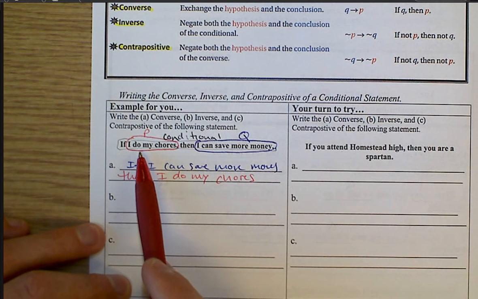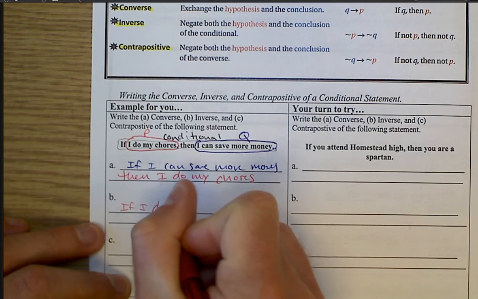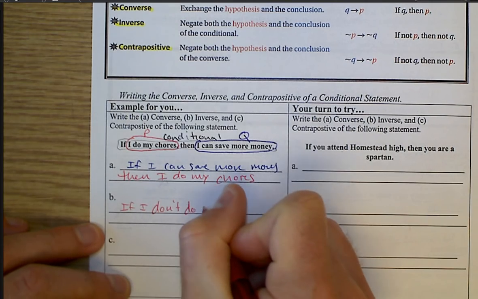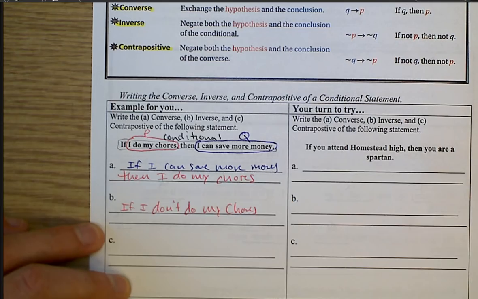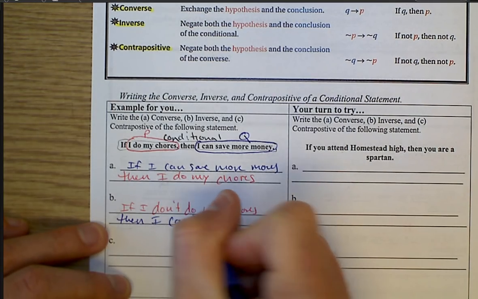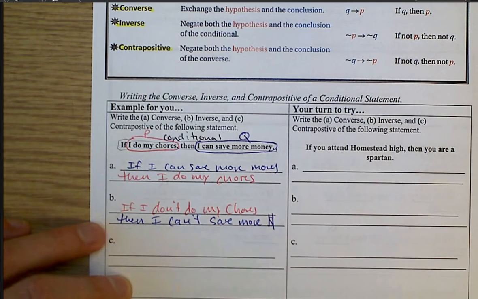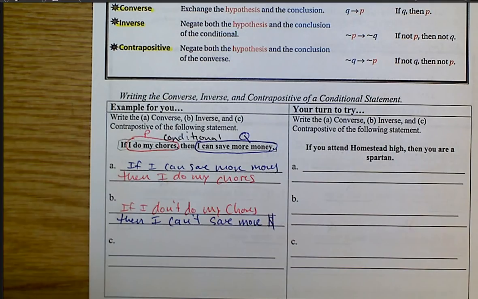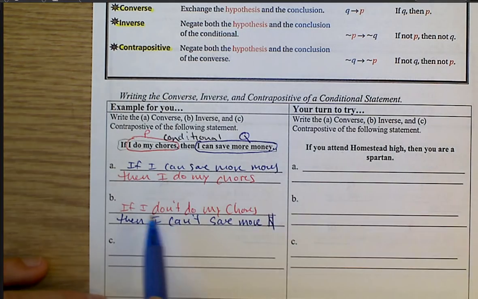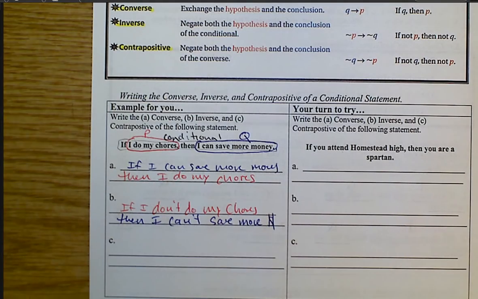If I don't do my chores, then I can't save more money. And you may put in little transitional words, like if I do not do my chores, or something similar. It doesn't have to be exactly like what I have, okay?